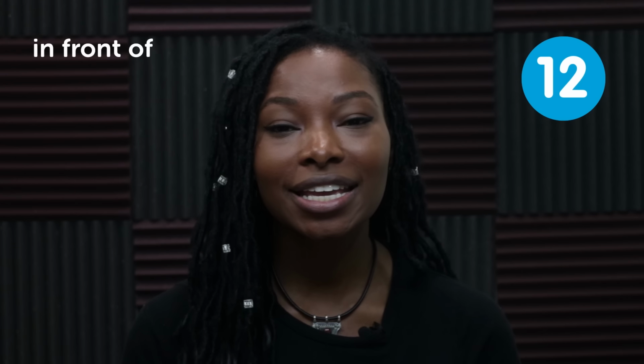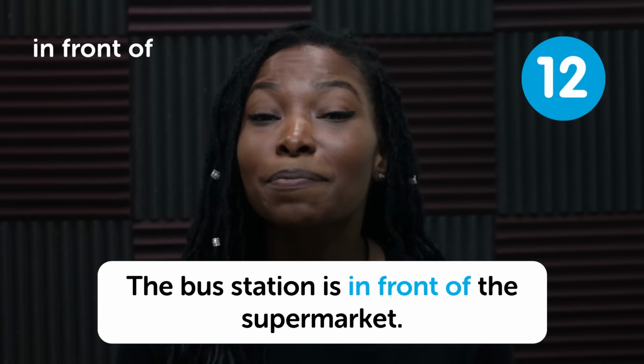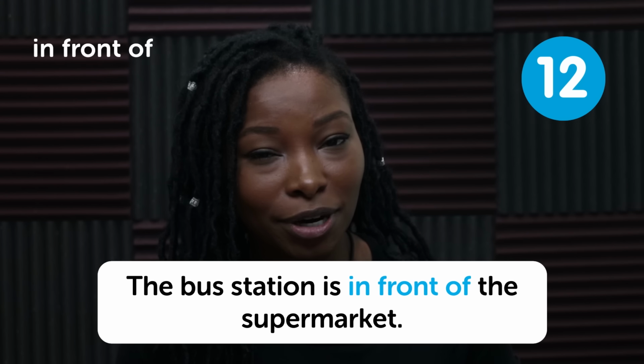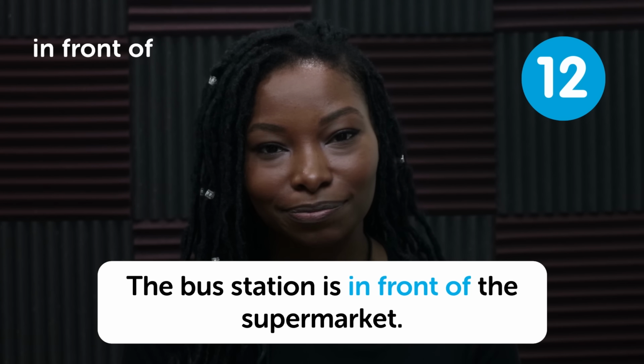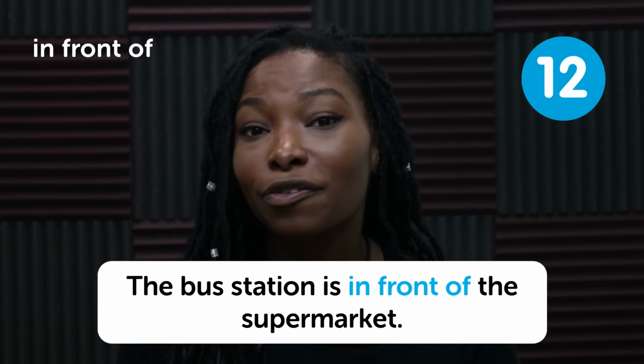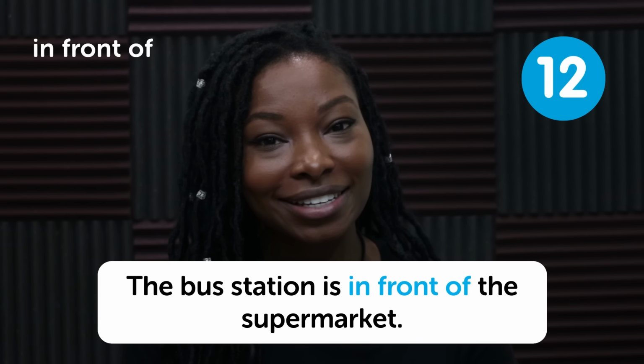In front of. For example, you can say the bus station is in front of the supermarket. We use front to refer to the main entrance of a building. It can also mean visible from the front and doesn't necessarily mean it's directly in front of something.